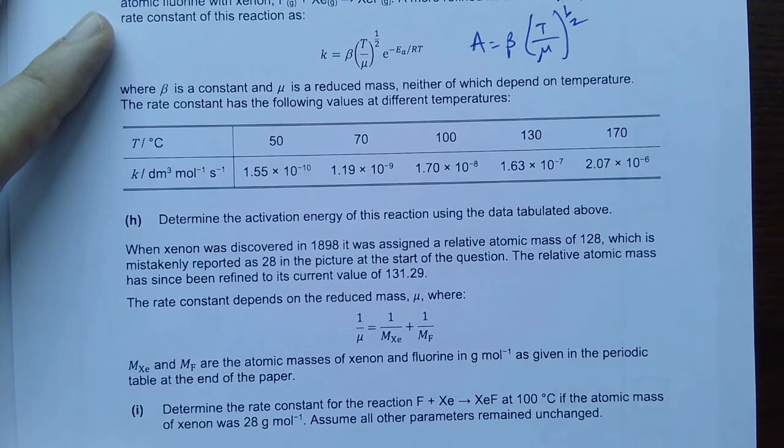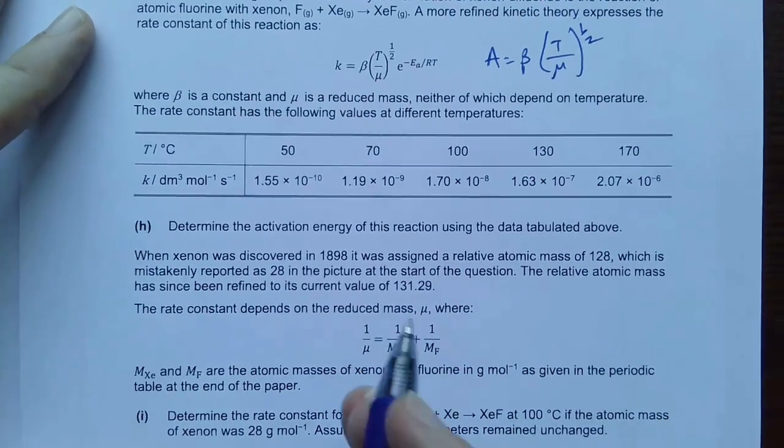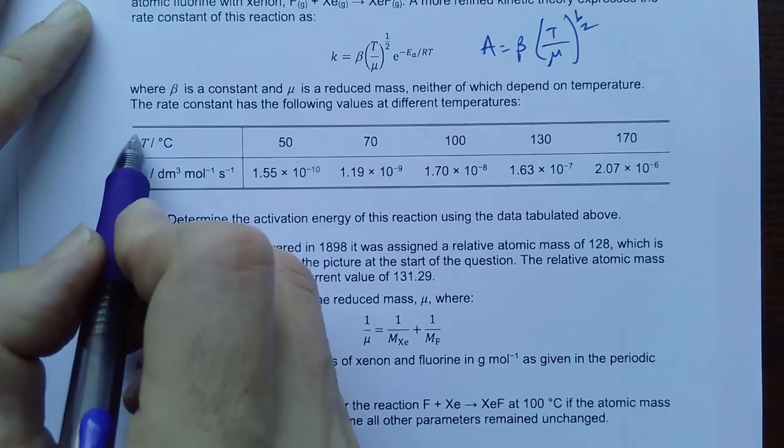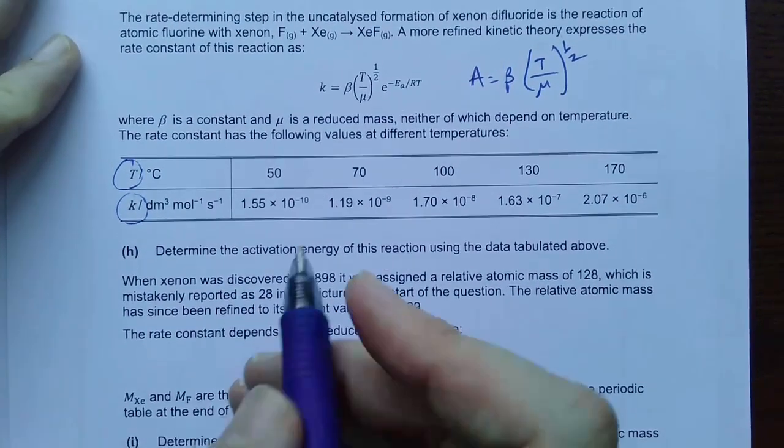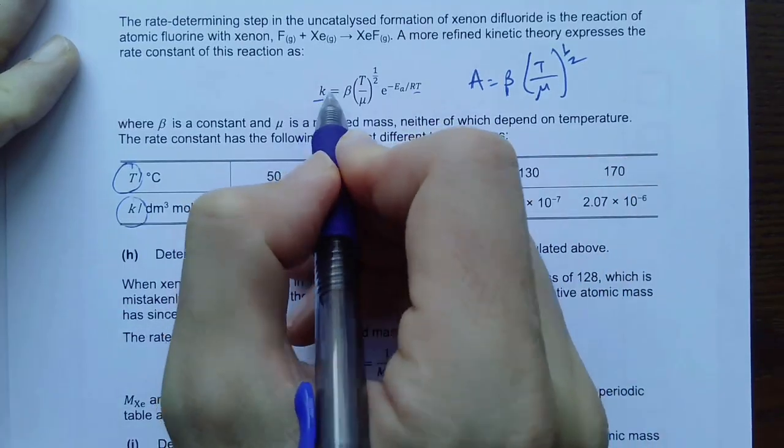Okay, fine, not a problem. So I'm given values of T and values of k. Okay, so I've got T and I've got k.